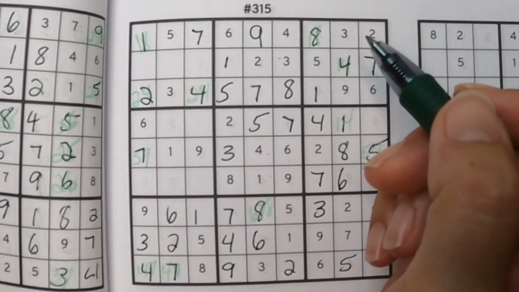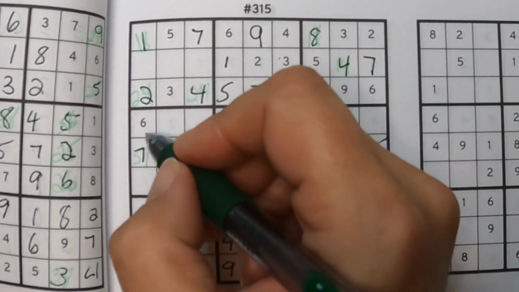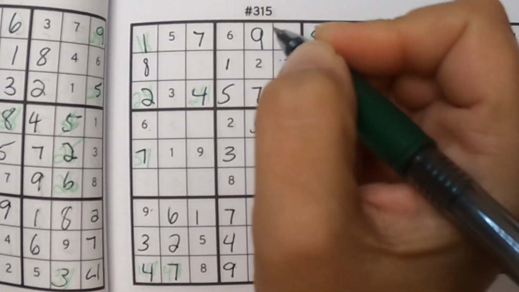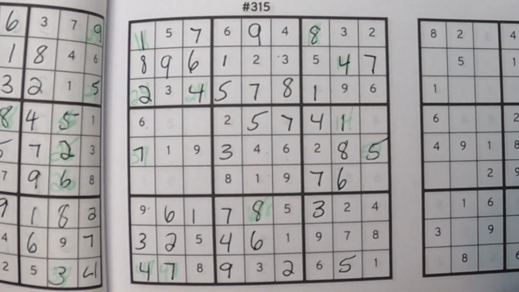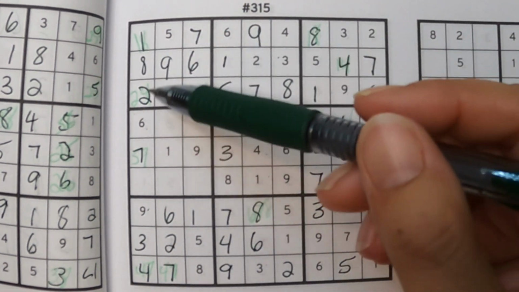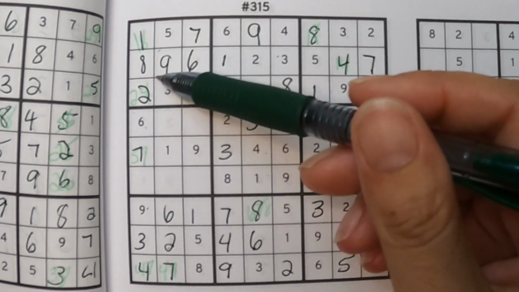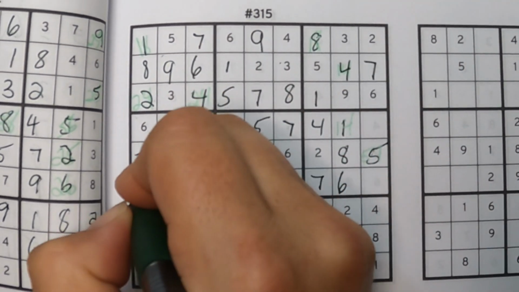For this box, we're missing 6, 8, and 9. We've got a 6 and 9 here, so this is our 8. 6 here, so 9, 6. To finish off this column, looks like we're missing a 5.